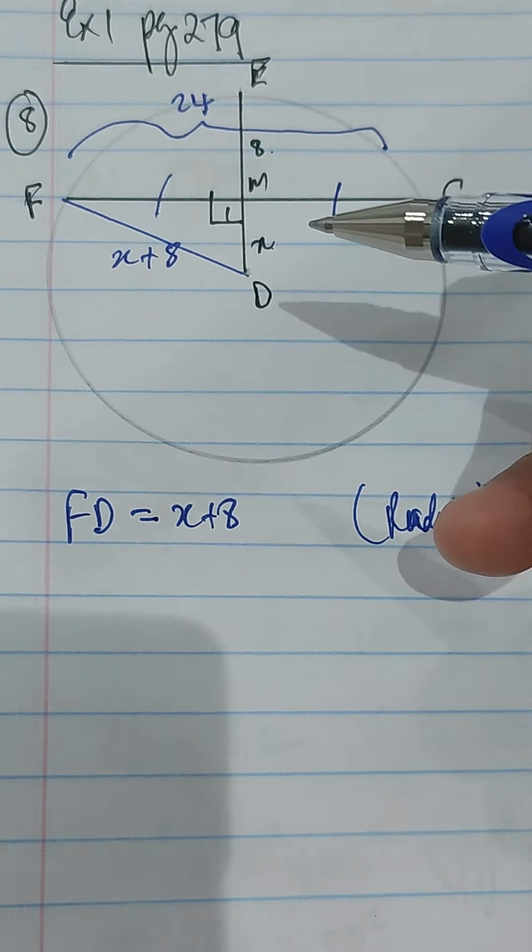The reason here is Pythagoras, with angle M1 equals 90 degrees. The angle M1 is equal to 90 degrees. So now it's just a matter of solving for x here.